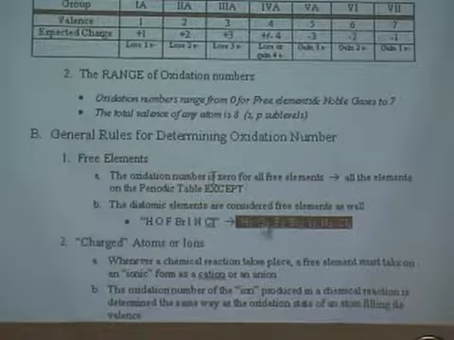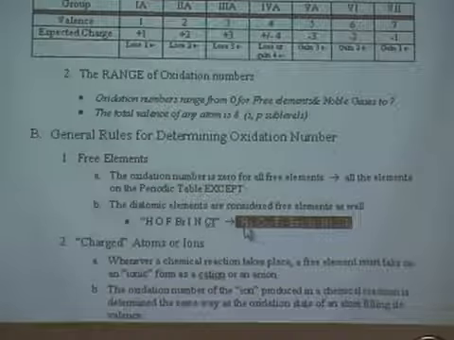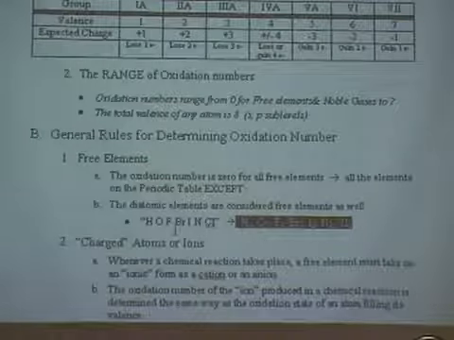However, there are 7 right here that are, if you will, strange. We call them the Professor Hofbrinkel elements. Hofbrinkel because it spells it out, Hofbrincl. All of those are free elements, meaning they don't have an oxidation number when they haven't bonded with anything, but they exist as diatomic, 2 atoms together.